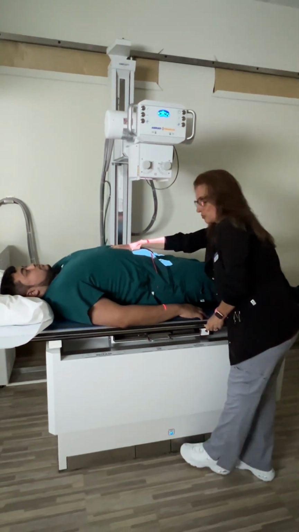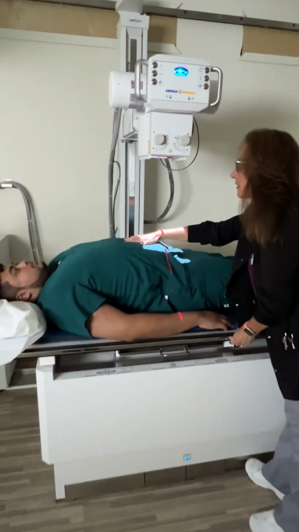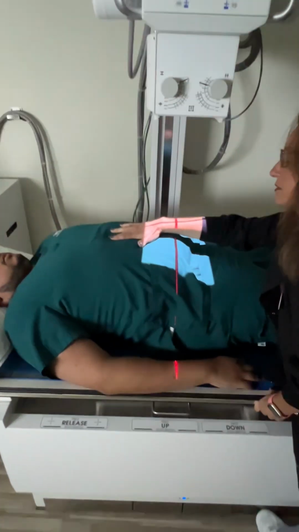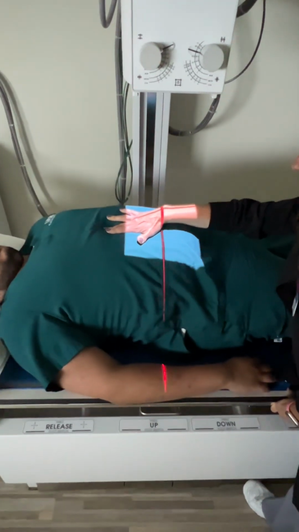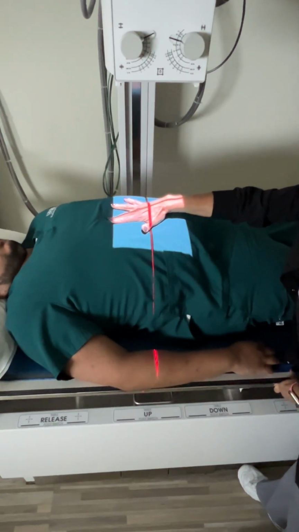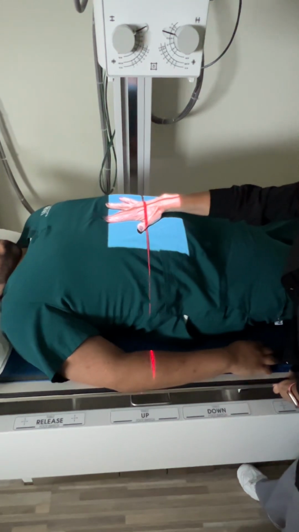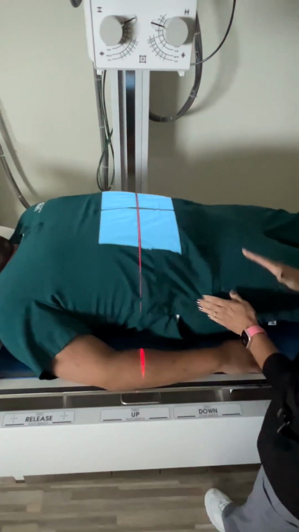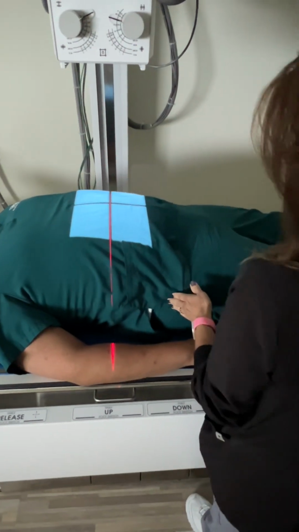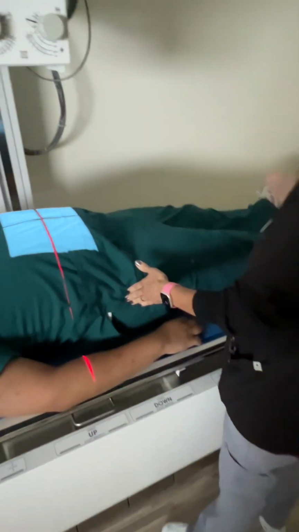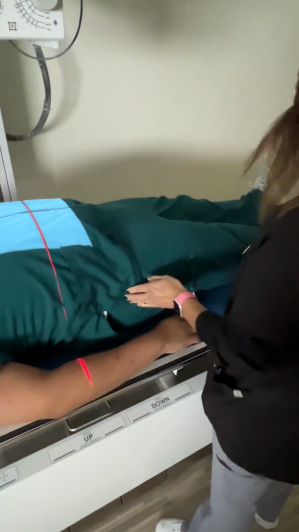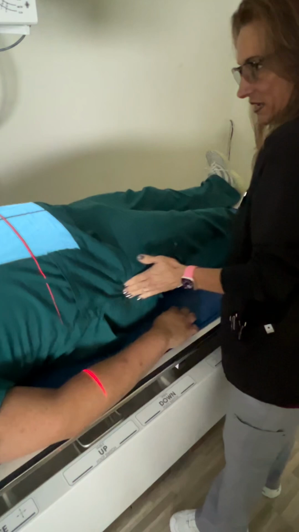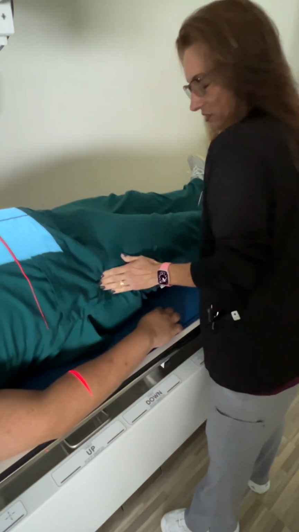So central ray on a supine abdomen is midline, which means in line with the xiphoid process. And then the bottom image has to capture pubic symphysis. So pubic symphysis tends to be aligned with the greater trochanter. So I'm gonna palpate for greater trochanter.